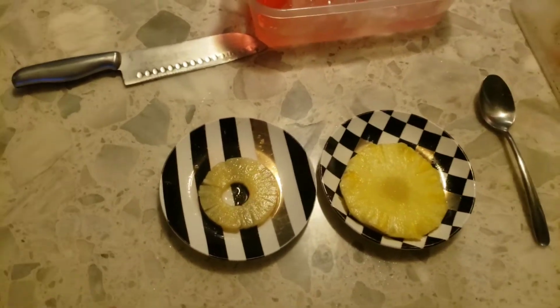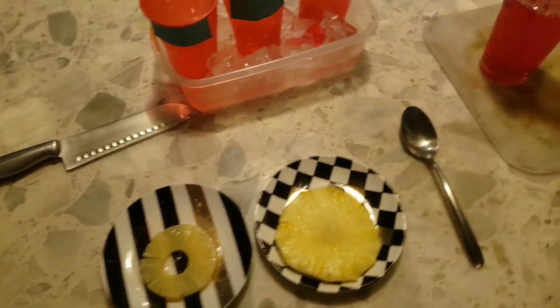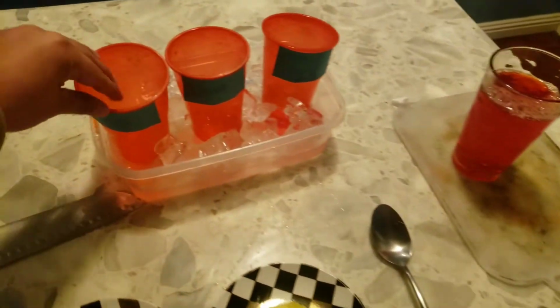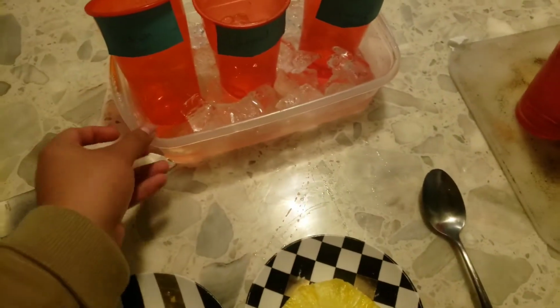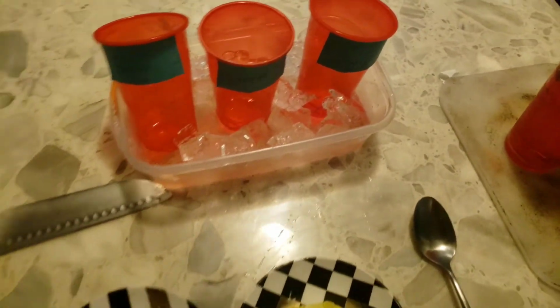Hello, my name is Ramiro and I'll be doing the pineapple and enzyme lab. My materials are canned pineapple, fresh pineapple, the gelatin there, and 3 plastic cups, each labeled fresh, canned, and no pineapple, inside a tub of ice.